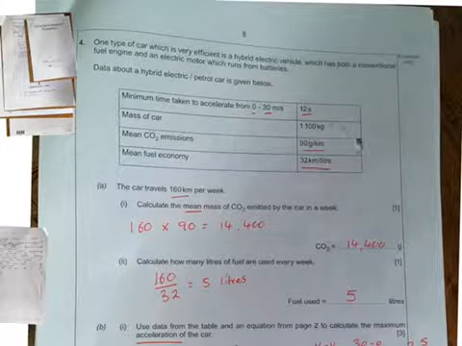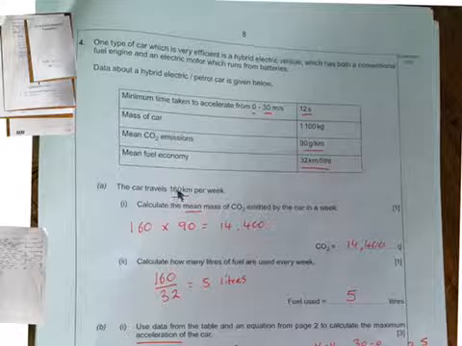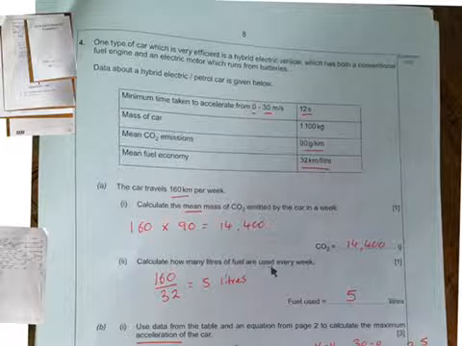So this sort of question is just numeracy. You've got to know what you're looking for. So there's your mean CO2 emissions. It releases 90 grams of CO2 per kilometer it travels. Now it travels 160 kilometers per week, and it wants to know how much CO2 is emitted in a week. So you literally do 90 grams per kilometer times the 160 kilometers that it does, and it's going to be 14,400 grams of CO2 released.